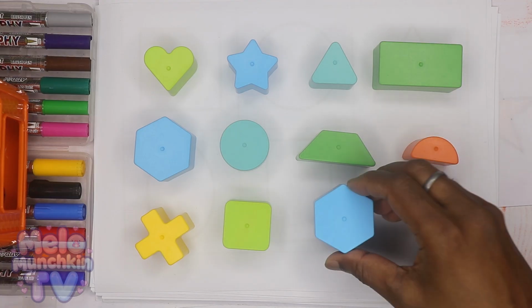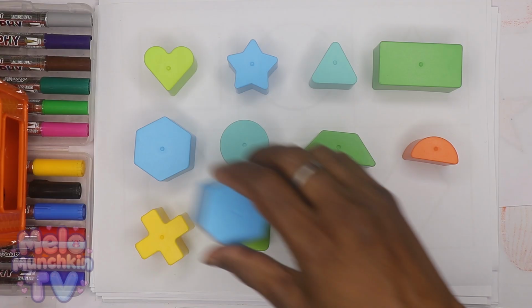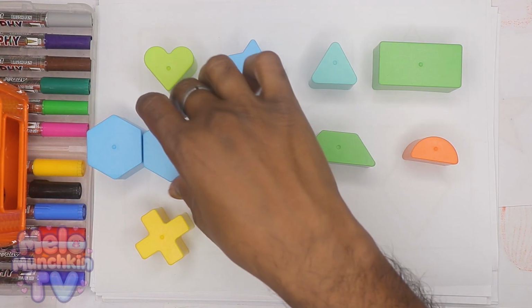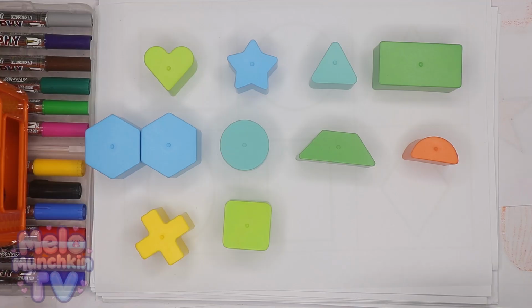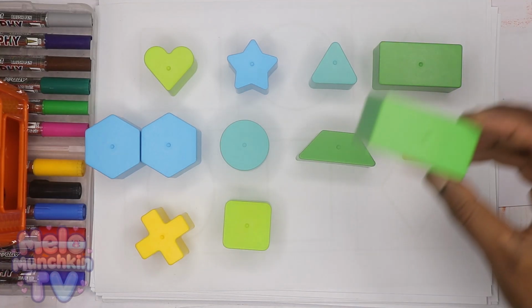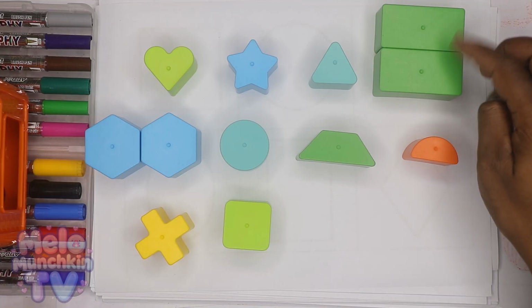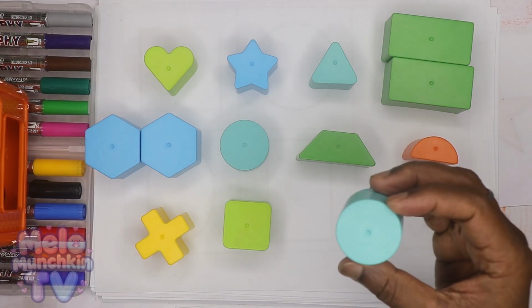Let's see. What is this? This is hexagon. Okay, so 2 hexagons. Next, I have rectangle. So I'll keep it here. 2 rectangles. Next, I have circle.